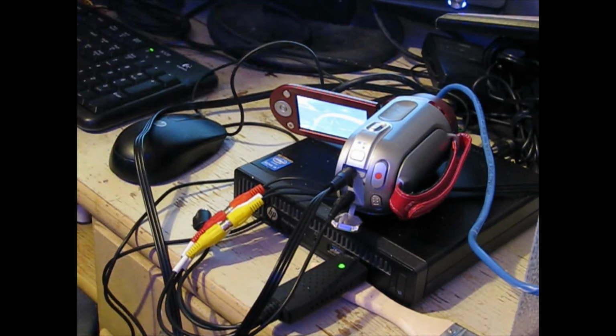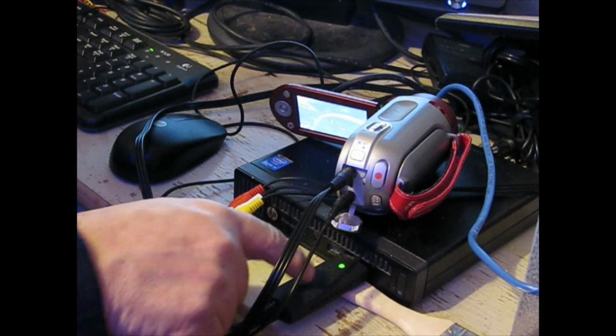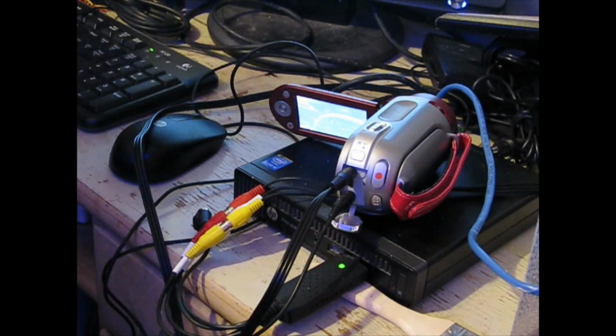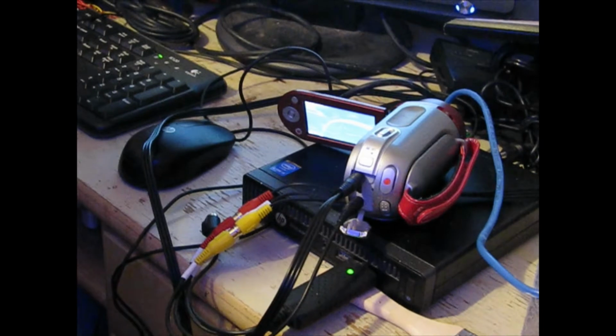Alright? So this is the way I have it set up, capturing right here through this device. And I'll try to get back here at the beginning just to show you. Now, I had troubles doing it wireless, so I ended up going direct wire, which is what I recommend.